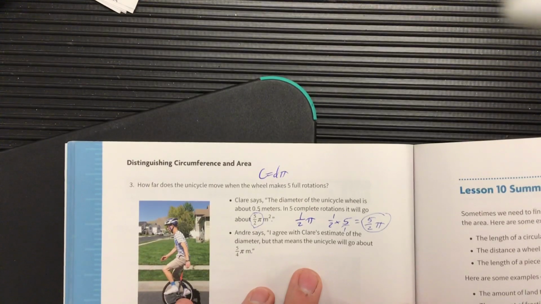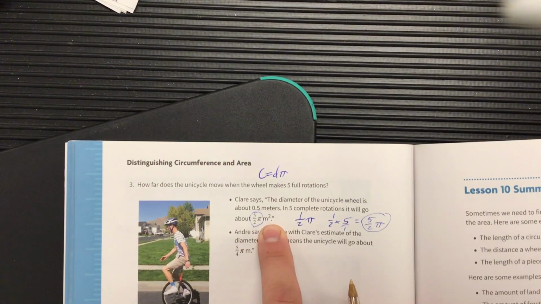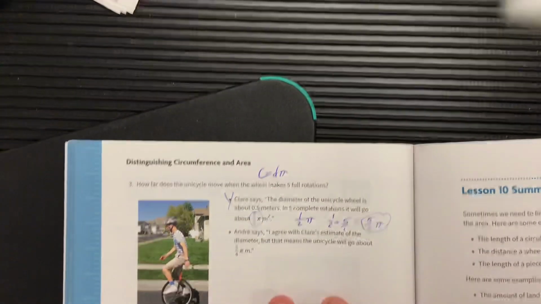But what's wrong with her answer? Yep. The label. We could have eliminated that one right away. Why? Because it's squared. It's not area. So Claire is wrong because of her label.